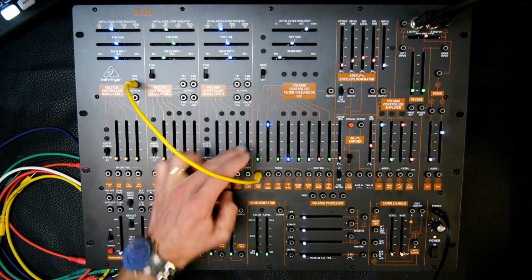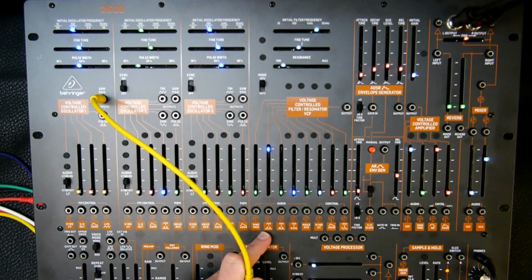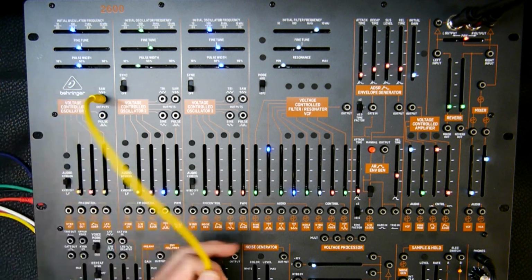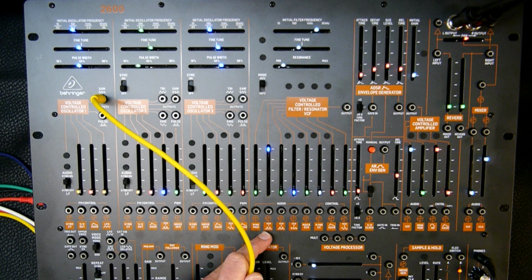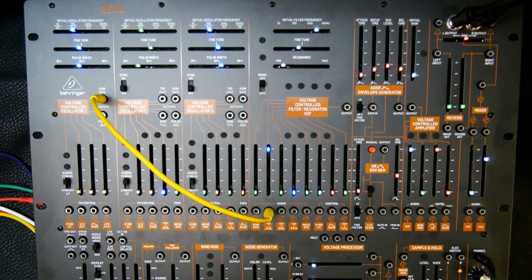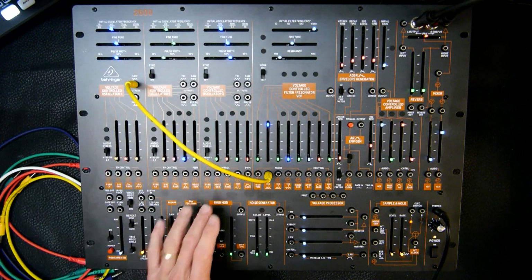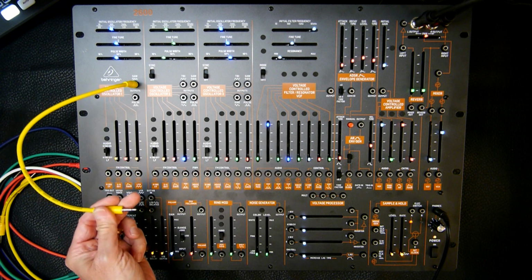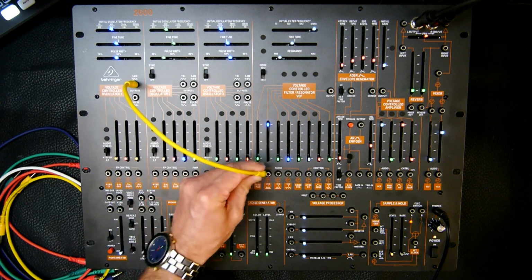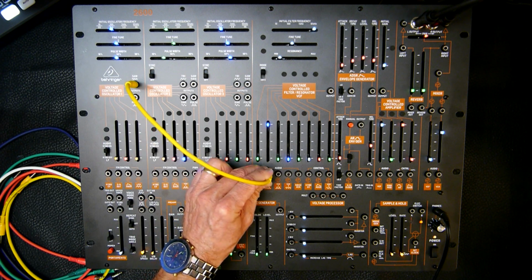But you can also override the pre-wired connection by just plugging the sawtooth waveform here into the VCO number 1 square wave slot. This is sawtooth. This is square wave. Sawtooth.